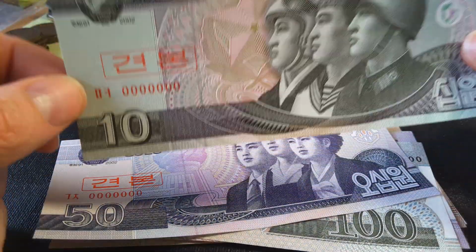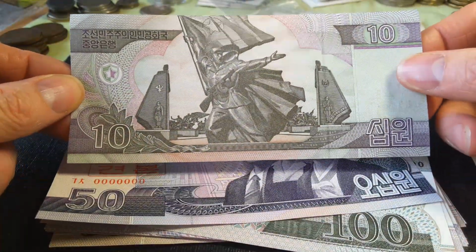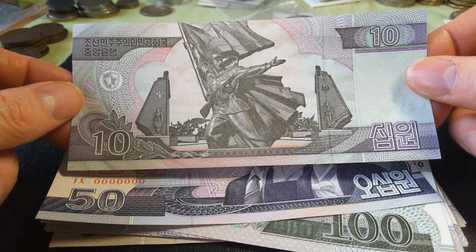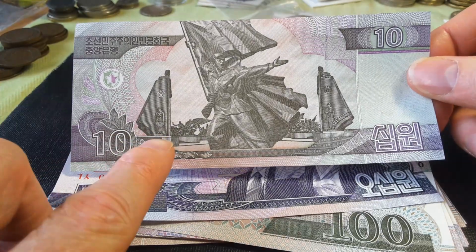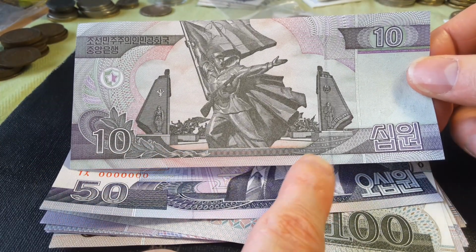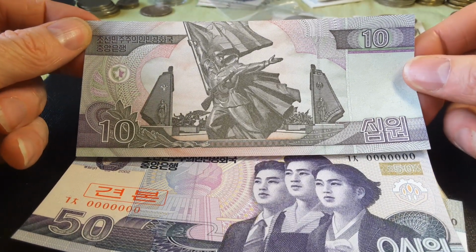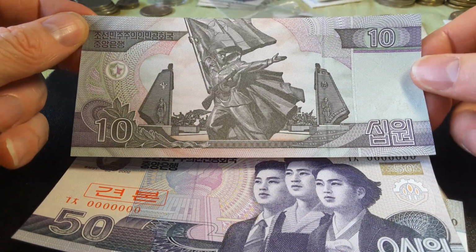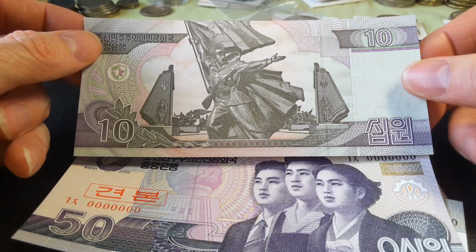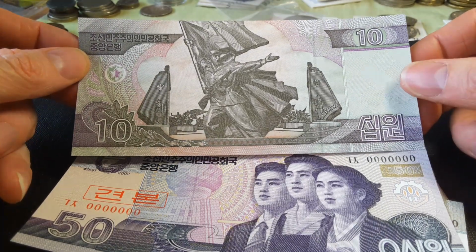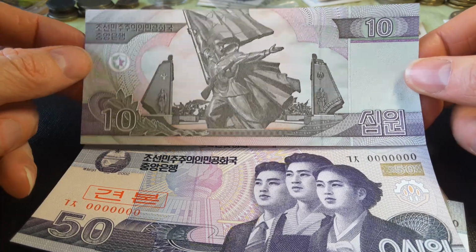So then we have the watermark as well. And on this side we have the Victory Monument for the end of the Second World War. As you can see, this is the Soviet side, this is the North Korean side. But the funny thing is that North Korea never actually existed at the end of World War II in 1945, although the Communist Party was in existence and it was actually fighting the Japanese in the Korean Peninsula.